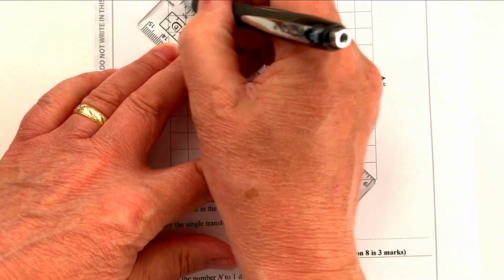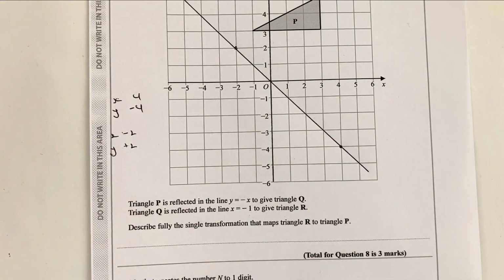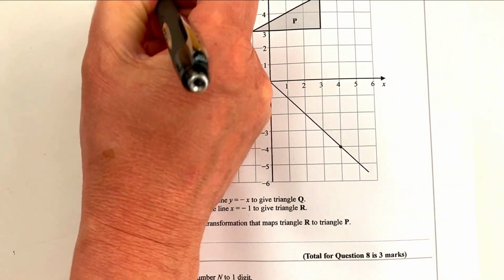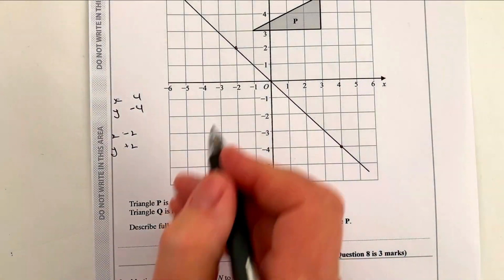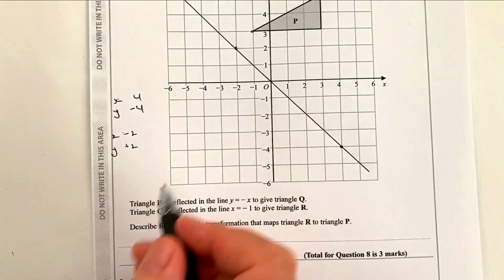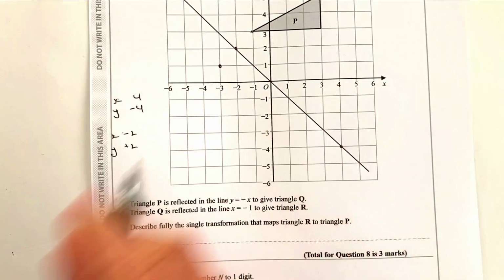If I draw this in, this is the line that triangle P is reflected in, which is y equals -x. The next question is how to reflect triangle P. You've got to imagine that everything hits this mirror line perpendicularly, at 90 degrees. You've also got to imagine that the shape is made up of 3 separate points. So I would say, that's one jump across there, so I'm going to go one jump to this side.